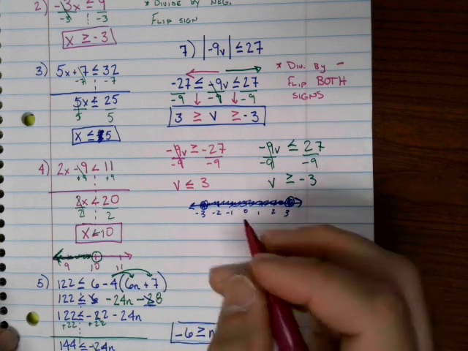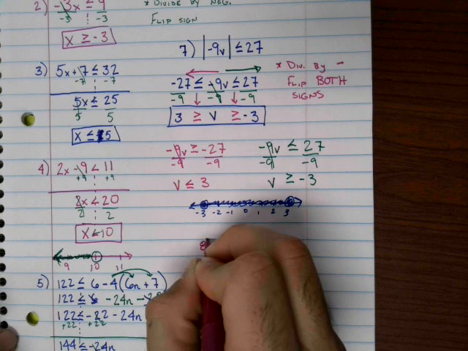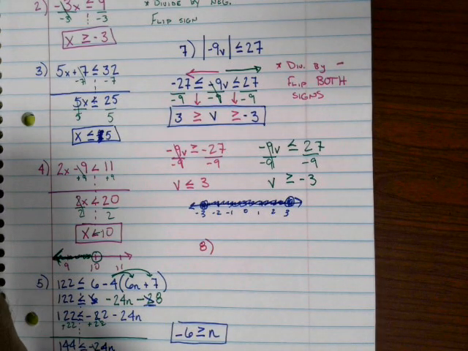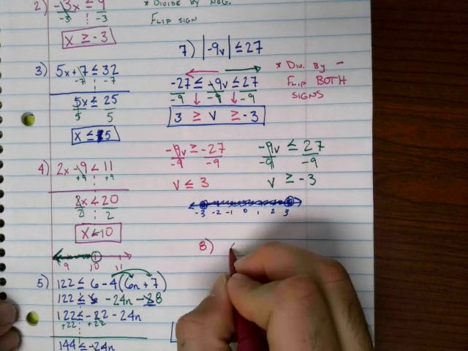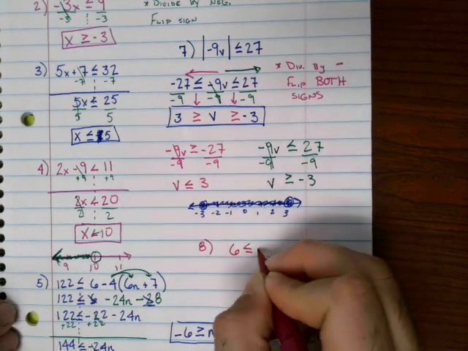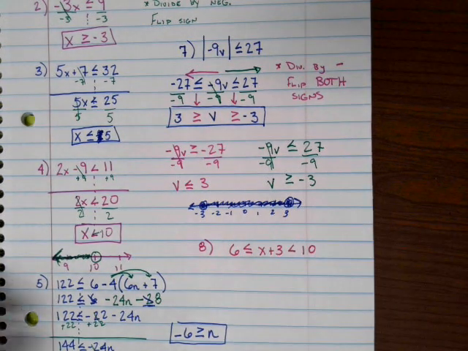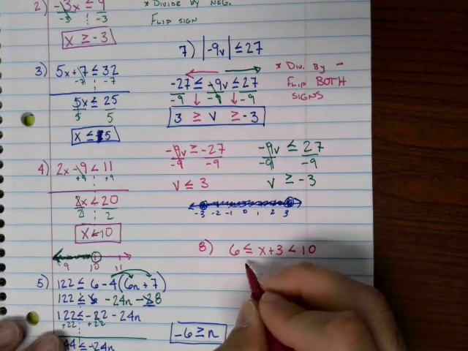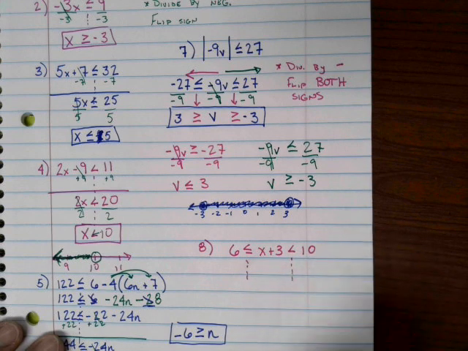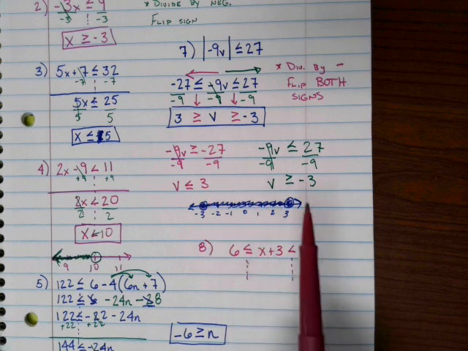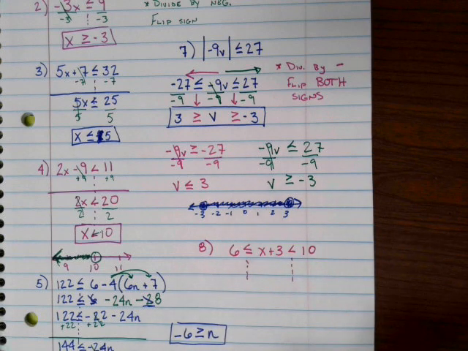Number 8. What are the solutions of the inequality? So we have 6 less than or equal to x plus 3 less than 10. So we have a compound inequality. And again, this is just like what we did on 7. You can either work it with it all together or you can split it, whichever way is easiest for you.